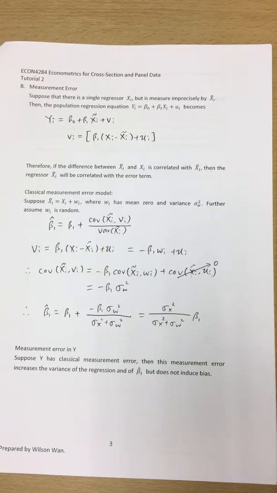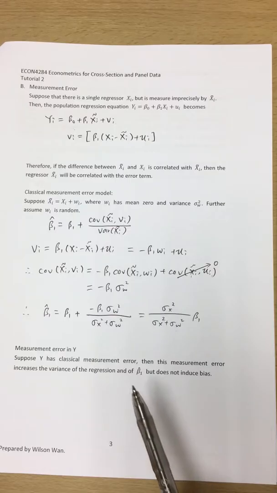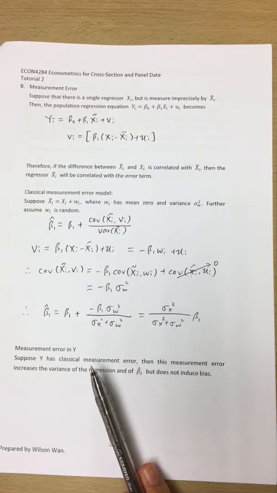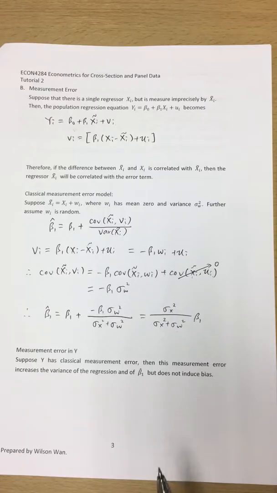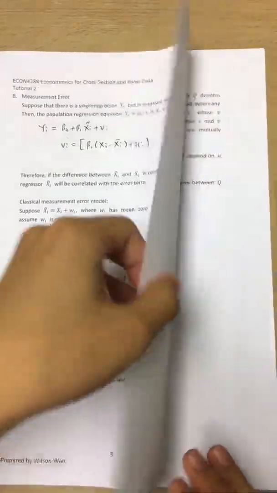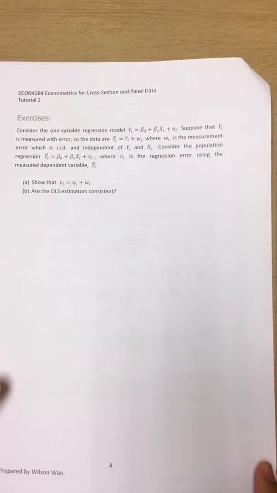How about Y? If we measure Y imprecisely, will we have any problems? The answer is no. If we have measurement error in Y, the estimator will still be unbiased. We are going to show these results in the form of an exercise. So let's do the exercise. Now you can pause the video and finish this question first, and after you finish you can check the answer.